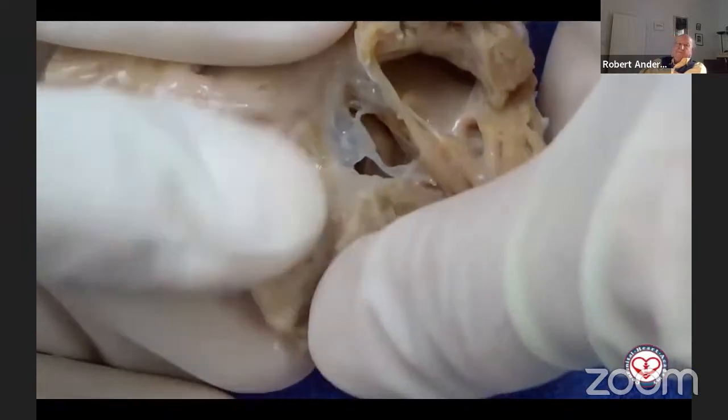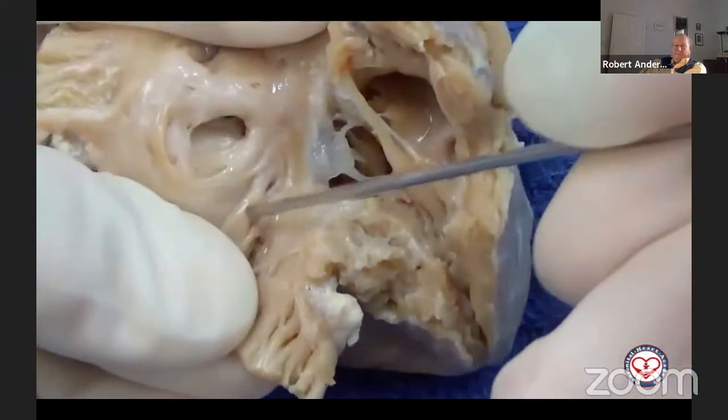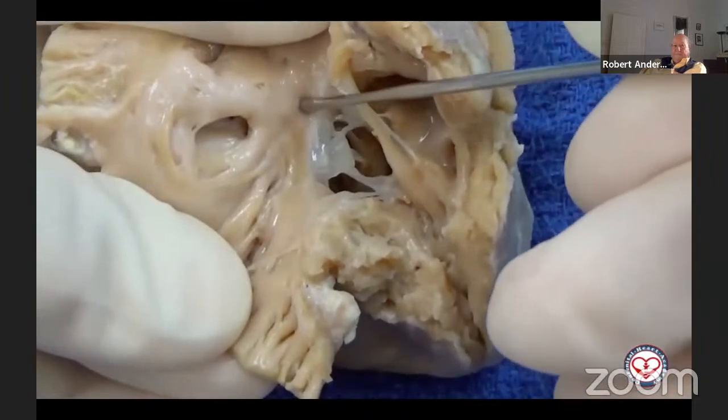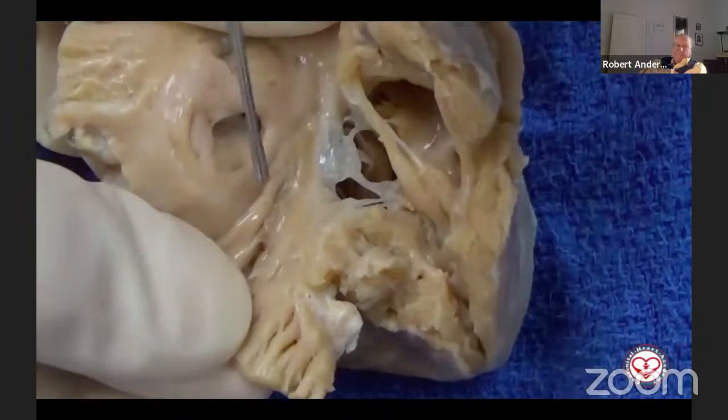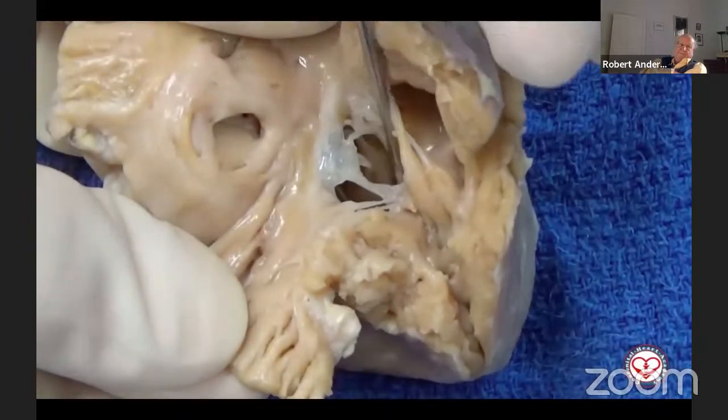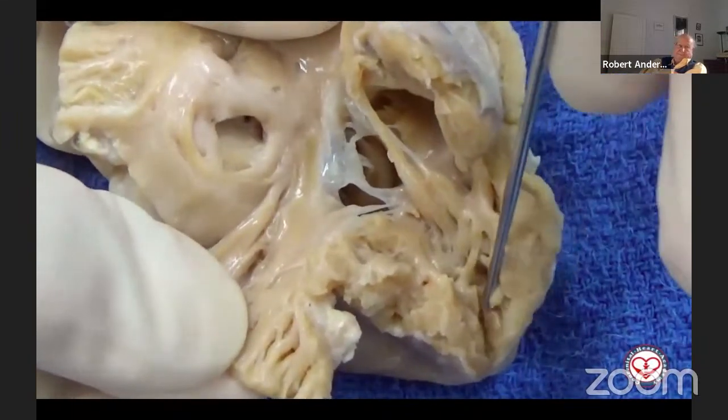The atrioventricular conduction axis can no longer be located in its normal position at the apex of the triangle of Koch, and that's secondary to this atrial and ventricular septal malalignment.